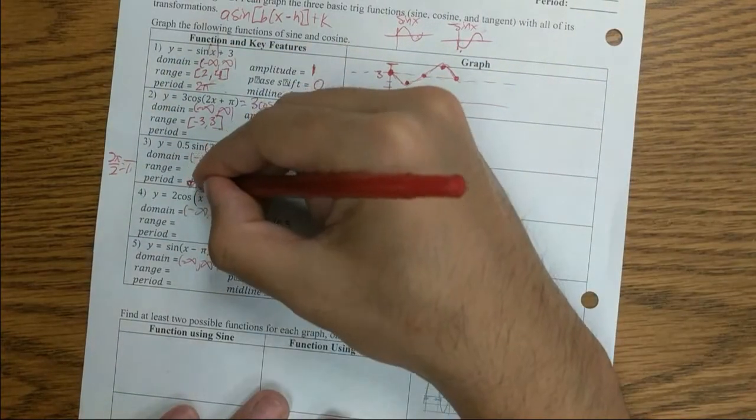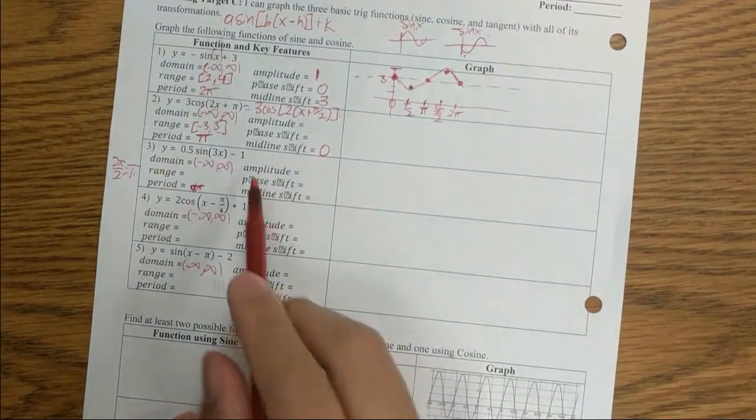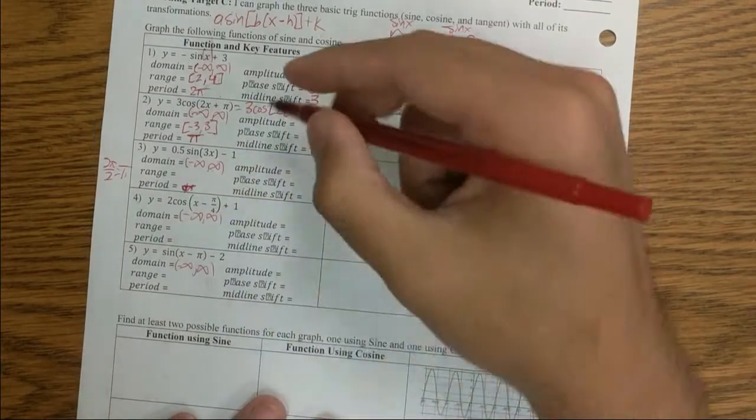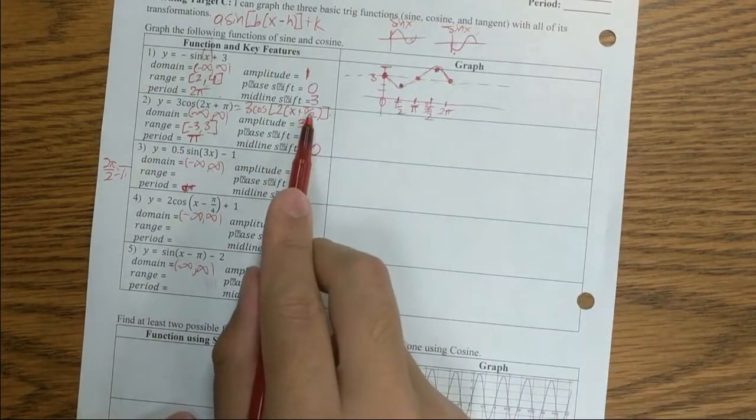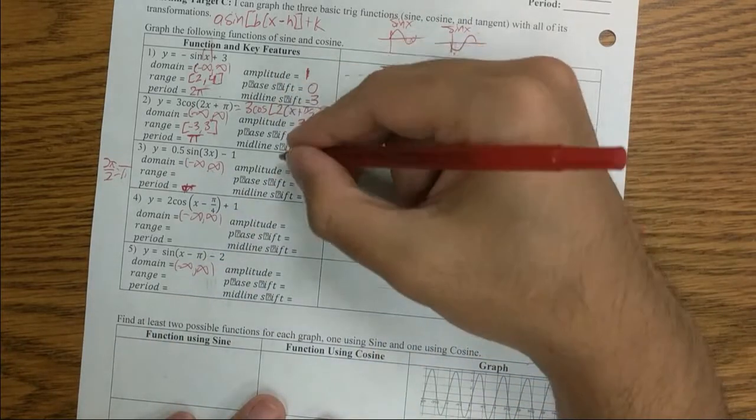Oh, wrote that on the wrong one. So the amplitude, the a value, is 3. Phase shift, remember it's minus h, so to get a plus I must have subtracted a negative.